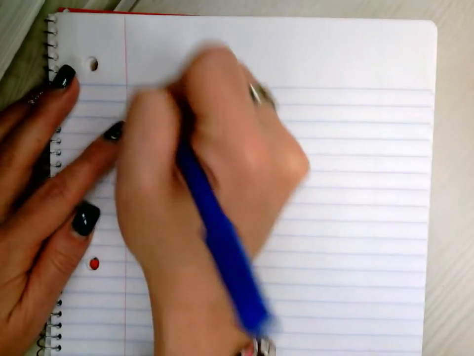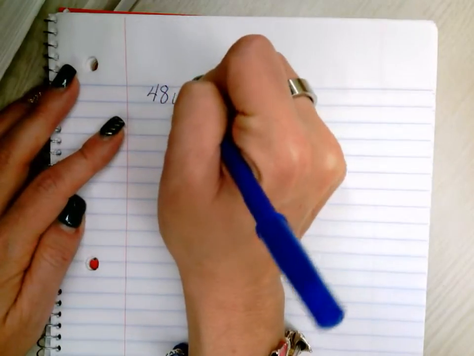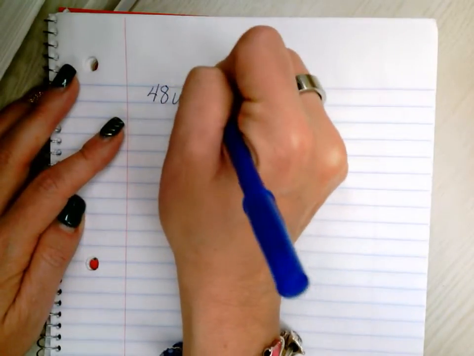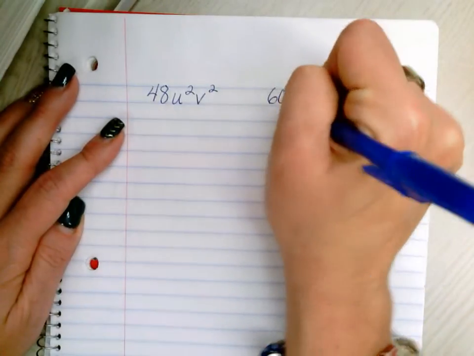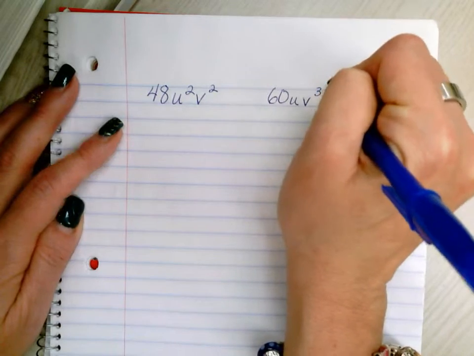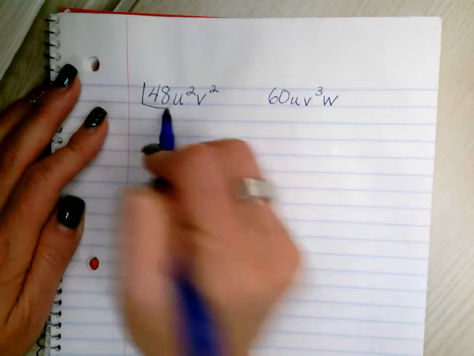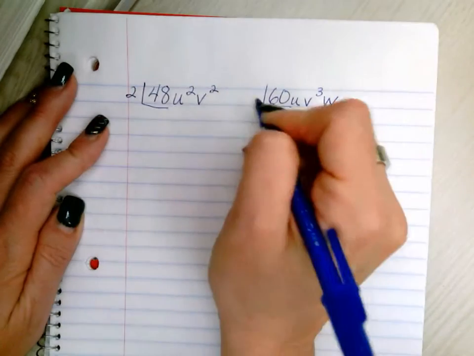Example 3. Example 3 says, greatest common factor and least common multiple of 48u squared v squared and 60u v cubed w. Let's just divide the numbers for now. Each of these is divisible by 2.